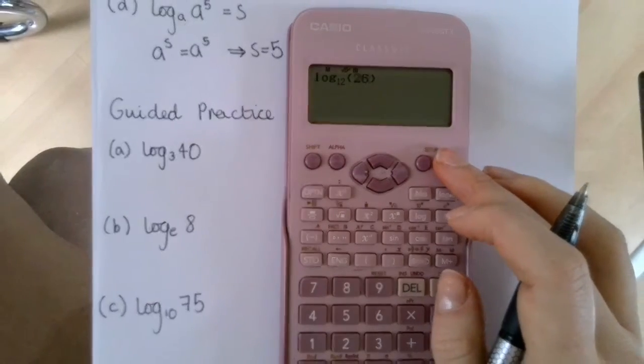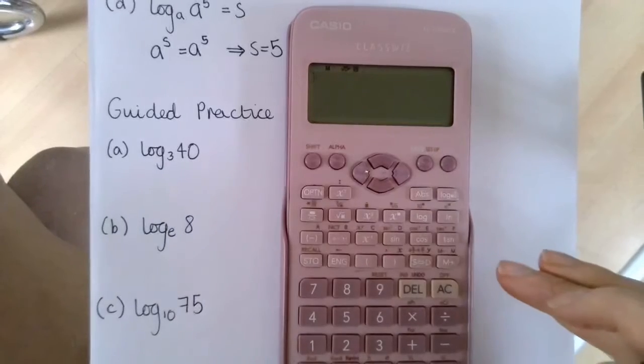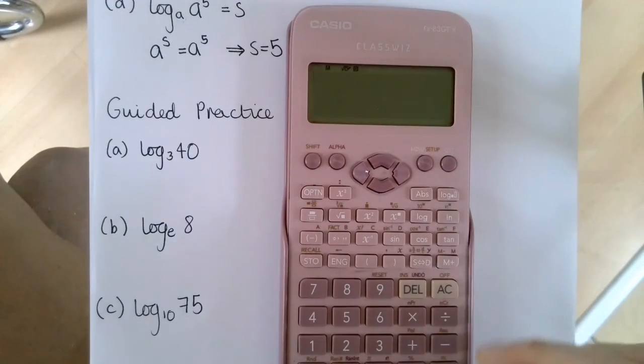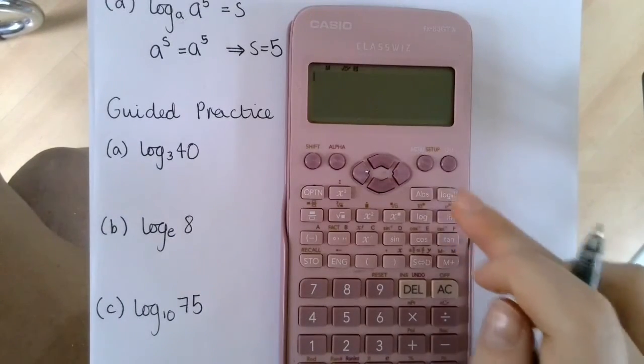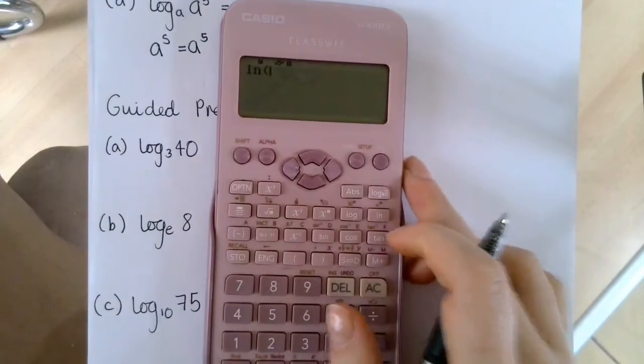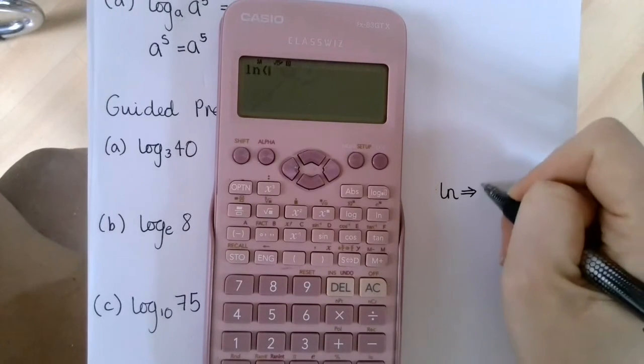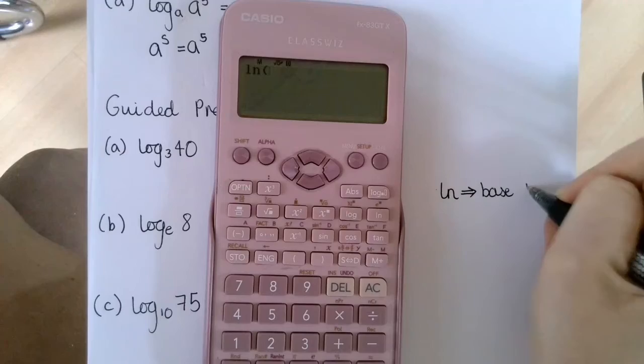Now we would use that if our base is anything other than e or 10. If we've got a base e, we can use the button directly underneath it, ln. So ln is what we use when we've got a base e.